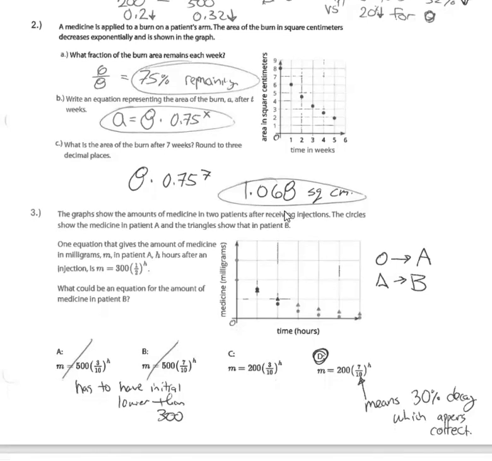Now on number 2, it says a medicine is applied to a burn on a patient's arm. The area of the burn is in square centimeters, and it's decreasing exponentially and is shown in the graph. It says, what is the fraction of the burn remaining each week? So you could take the next term and divide by the previous. So at time equals 1 week, it's 6, and previously it was at 8. So we could do 6 divided by 8, and that says that there's 75% remaining after the first week. Write an equation to represent this. Well, we know the original. You can see your vertical intercept is at 8. So you could say 8 times 0.75 to the x, meaning it decreased by 25%.